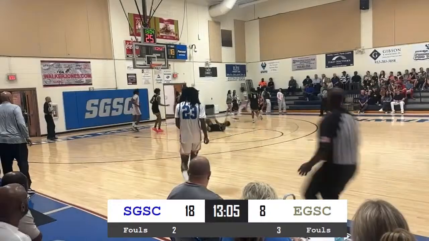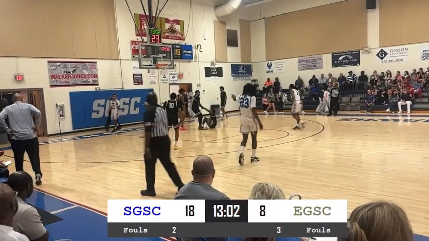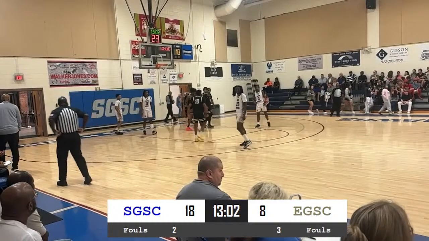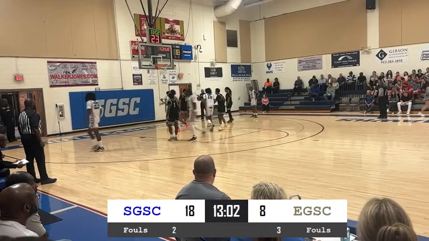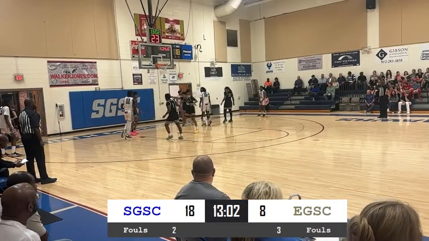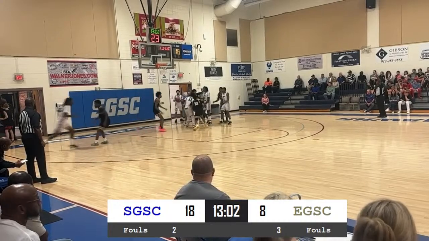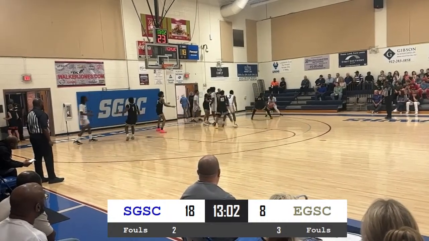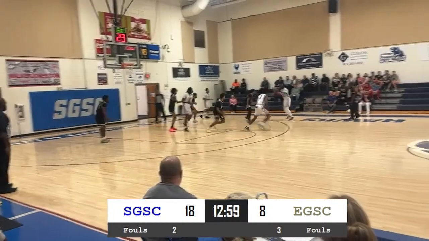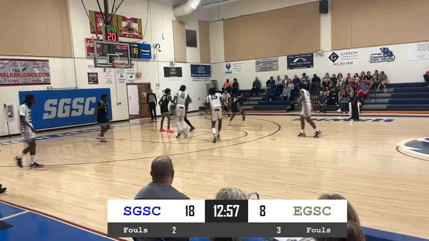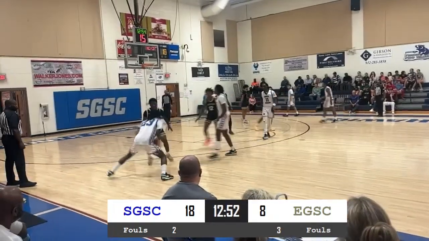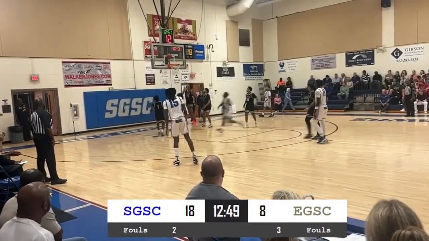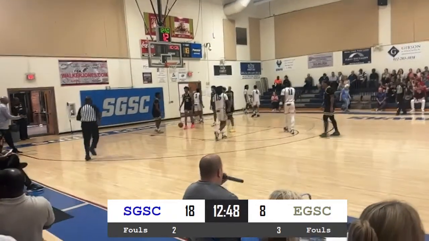Gets it to Ashton Penniman. AP drives, splits the double team, goes out of bounds. Last touch by East Georgia State. AP the inbound to the corner to Am Horde. Am goes right back to the corner to AP. Ball up to Reggie. Reggie to Grant, now near side to Woot. Woot, 2-on-1. Tough layup goes, another foul called.